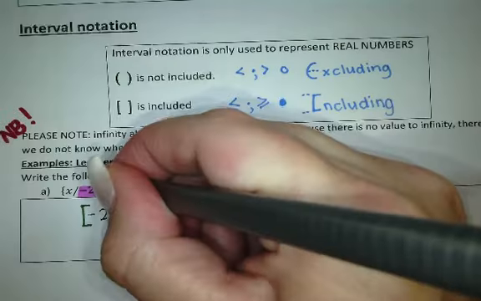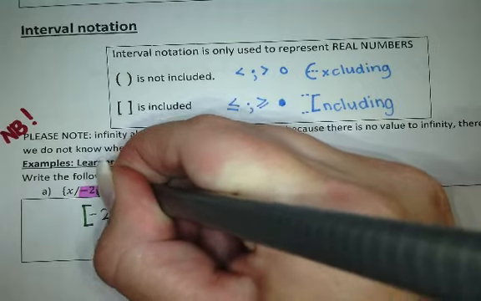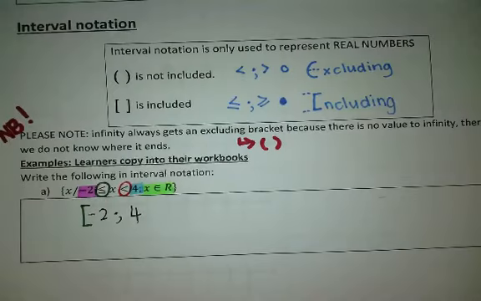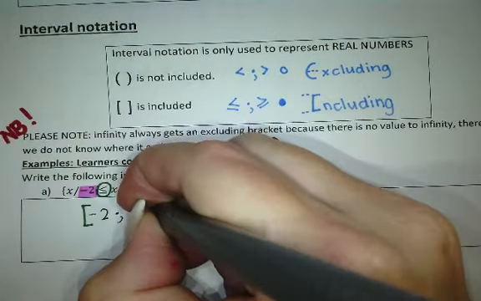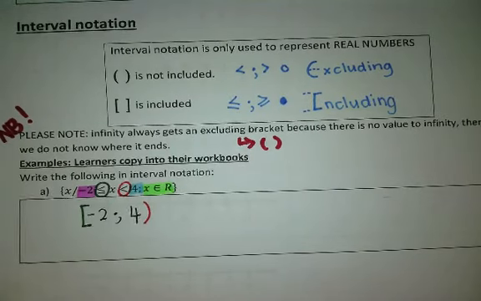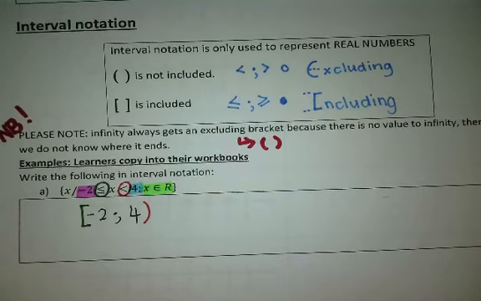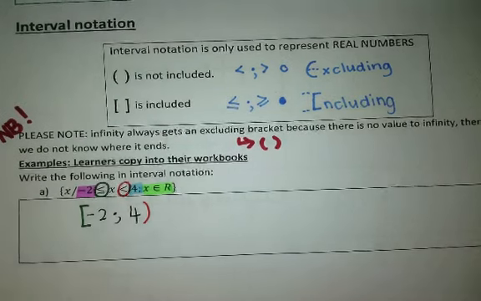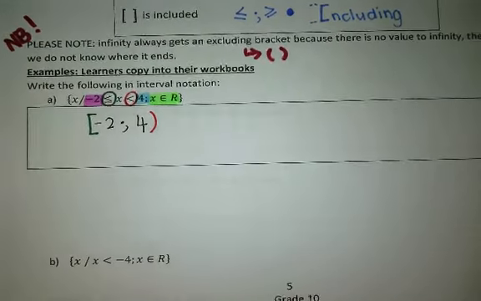Make sense? Okay, and let's see what bracket we need to put by 4. It's excluding, so it's going to be a round bracket. And that's your answer. That's it. Okay, so key notes over here is to know which inequality sign goes with which bracket, and for graphs, which inequality sign goes with which dot. Okay, makes sense? Are you sure?